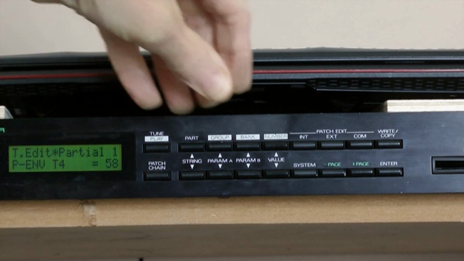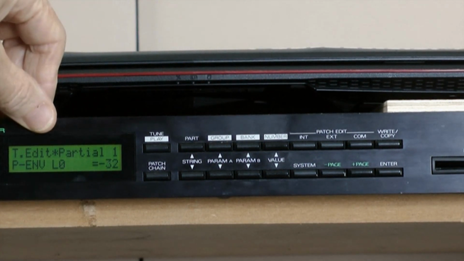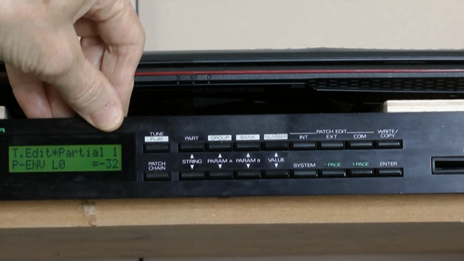Scrolling up to the next parameter is the initial beginning of where the note will start from when you play it. Minus values will take the note beginning from below middle C, and positive values will raise the note above middle C to begin when you play.